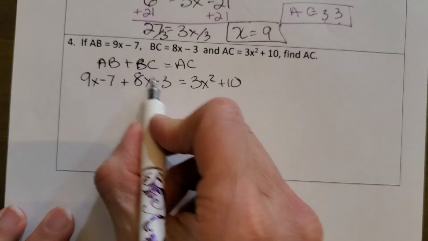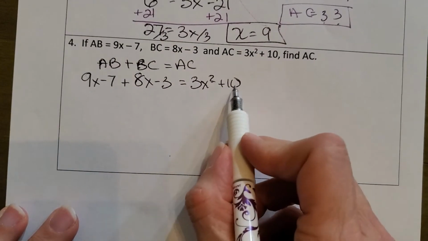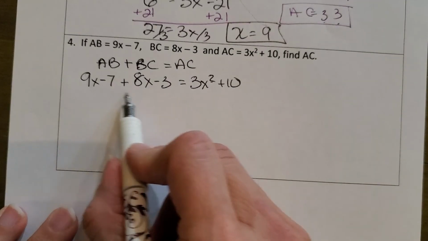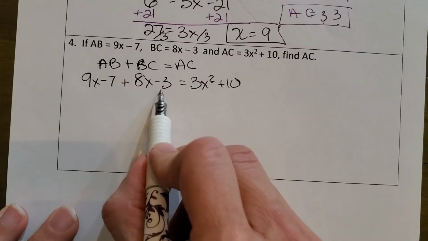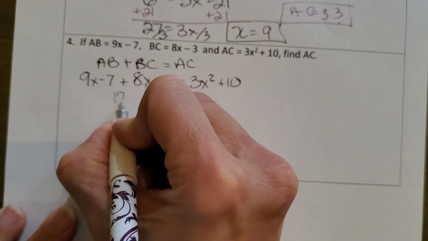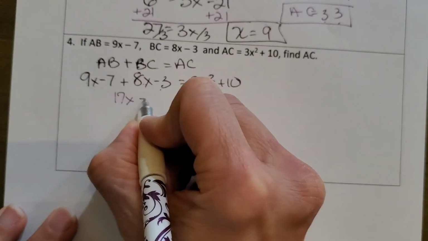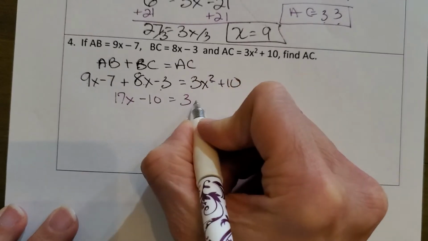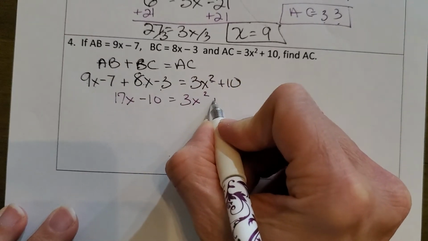So first I'm just going to simplify this left side. I can't combine these because they're not like terms, but I can combine these x's and these numbers. So 9x plus 8x is 17x, and negative 7 minus 3 is negative 10. So that's the first thing.